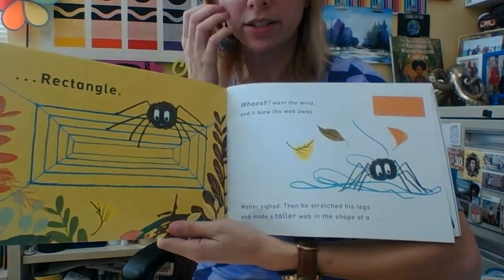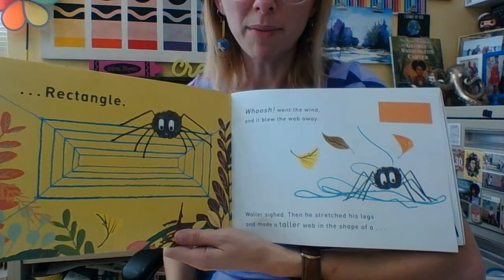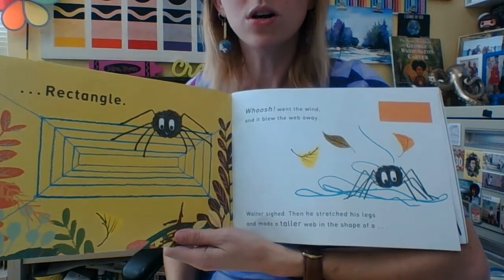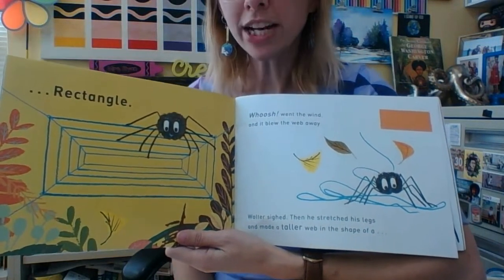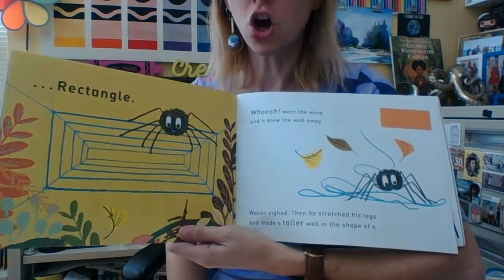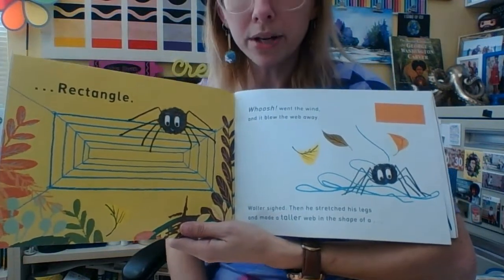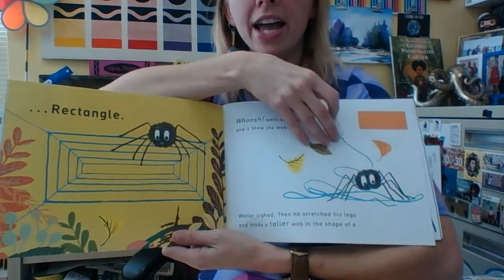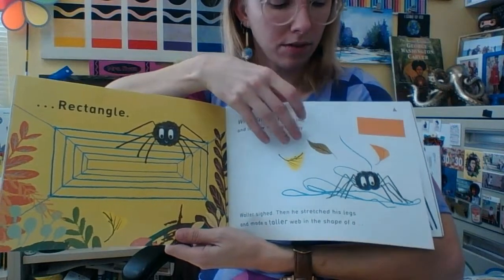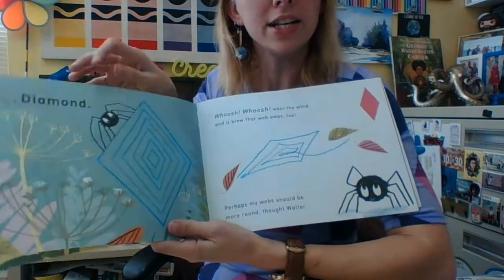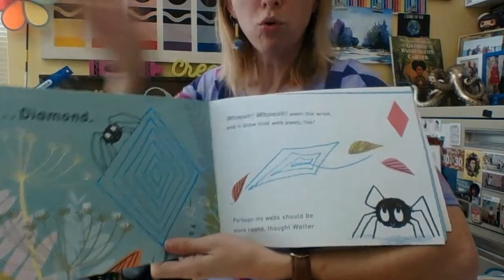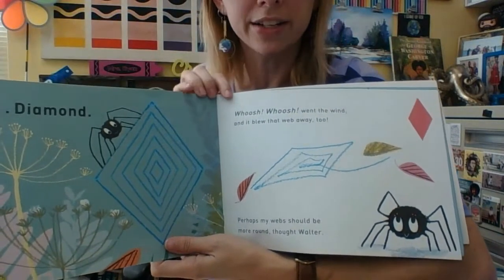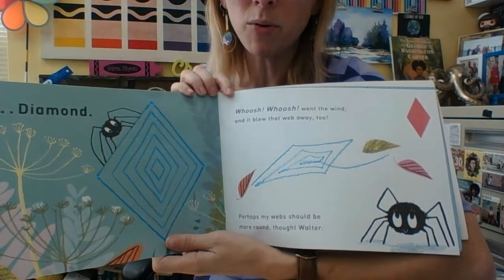Whoosh went the wind, and it blew the web away. Walter sighed. Then he stretched his legs and made a taller web in the shape of a diamond. Whoosh, whoosh went the wind, and it blew that web away too.